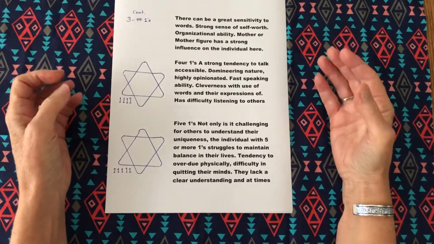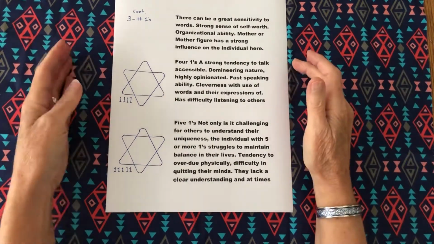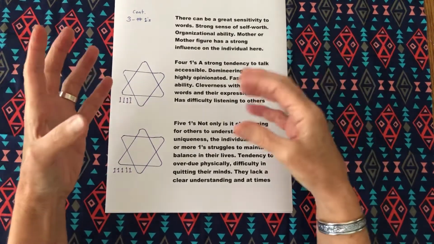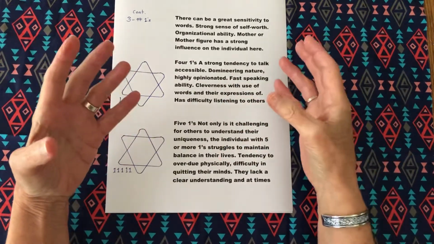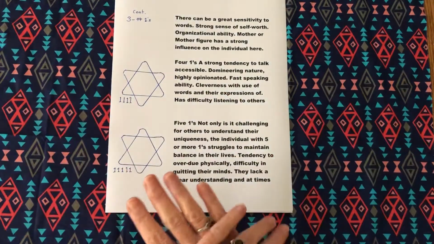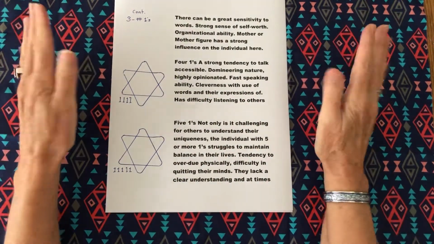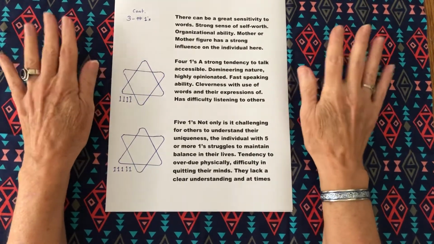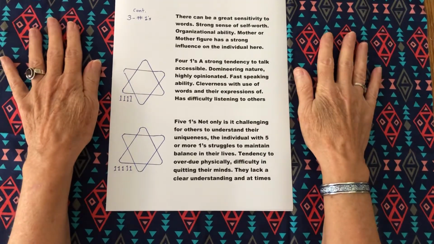And they sometimes have difficulty listening to others because the mind is going: the answer, how to respond, how to be heard, what needs to be said, how to maybe have the last word. I got the last word in. I want to be understood. I want to be known. This is my opinion, and that's it.